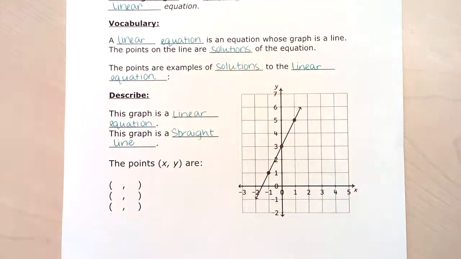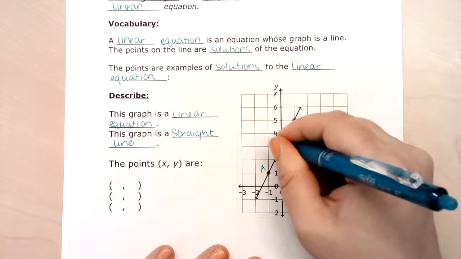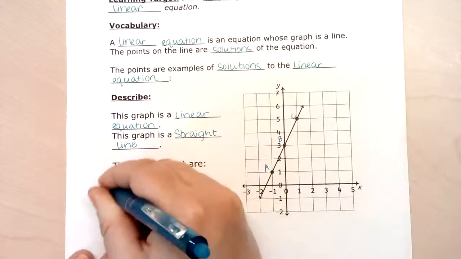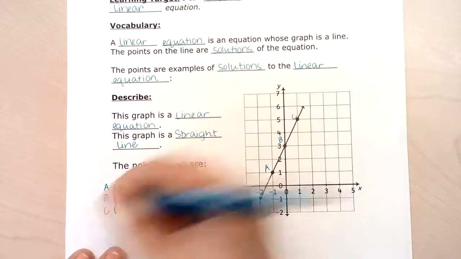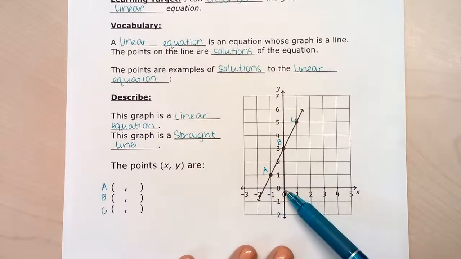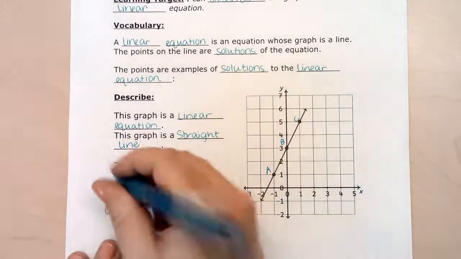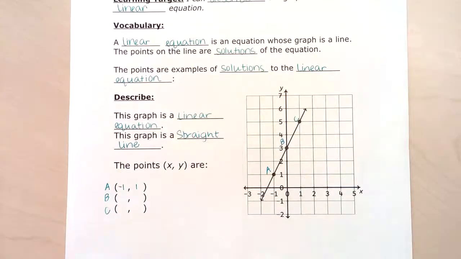Let's look at the points or the solutions on the graph. If we start with this point, let's label these A, B, C, so that we know which points we're talking about here. So let's look at point A. If we start at the origin at 0, 0, to get to A, remember we want to move on the x-axis first, so we'd have to move left 1 unit, and then move on the y-axis, which is up 1 unit. So we have -1, 1.